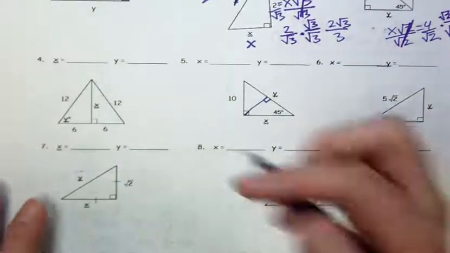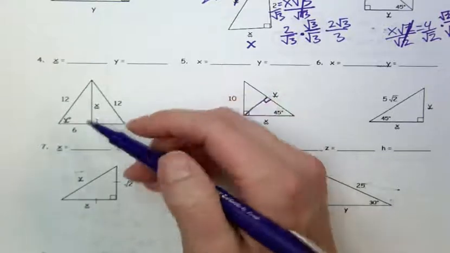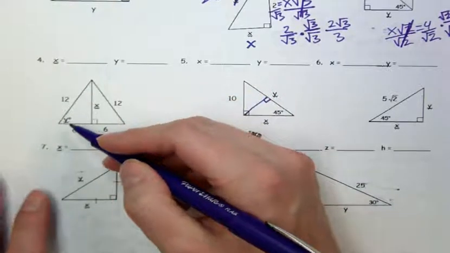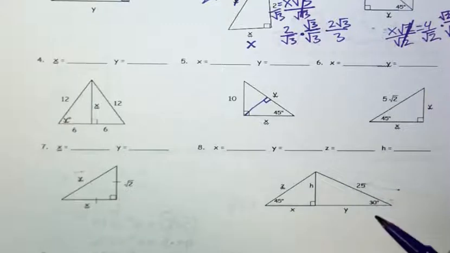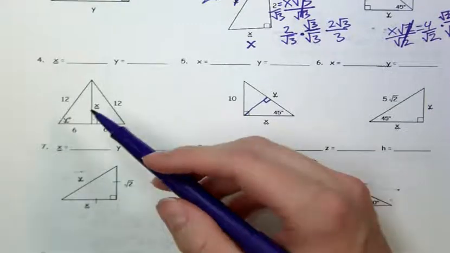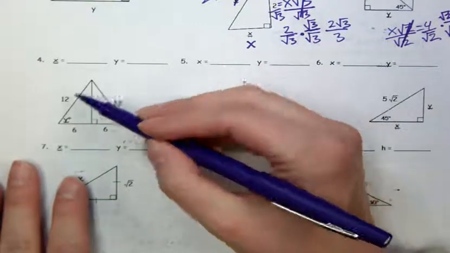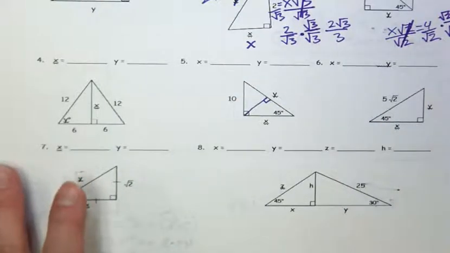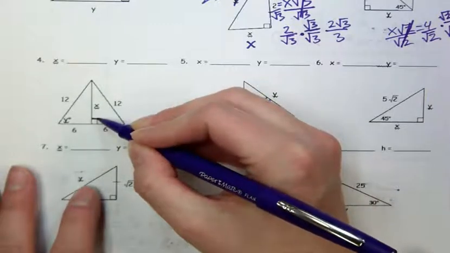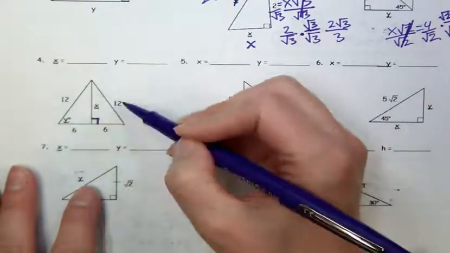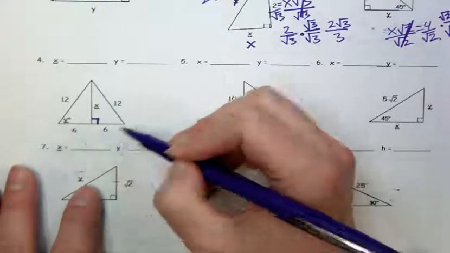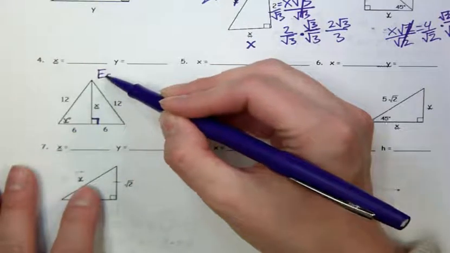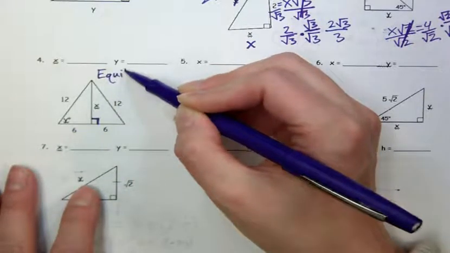Okay, so this one, first we need to find out what y is so that we know, are we dealing with the 45, 90 or the 30, 60, 90? And so, what do we know about this triangle from what they gave us? We know this is 90. And we know this is 12, 12, and 12. It's equilateral. Does anyone remember what the angles of an equilateral triangle are?